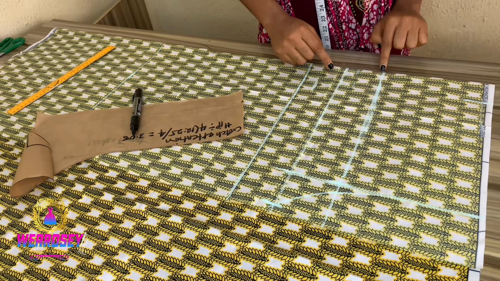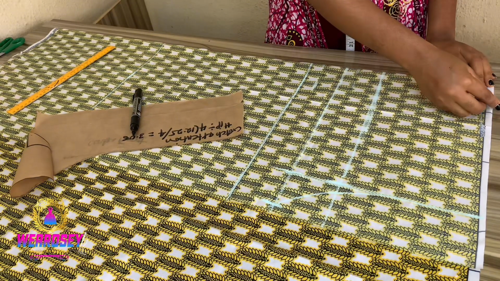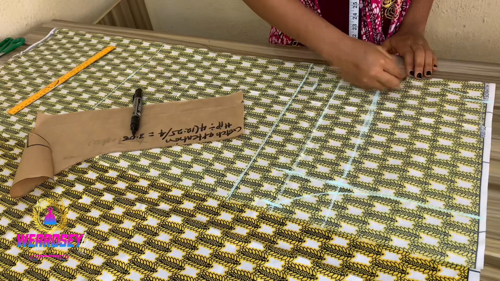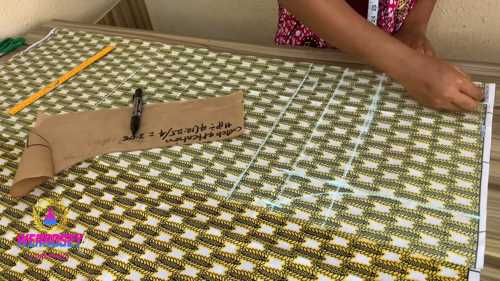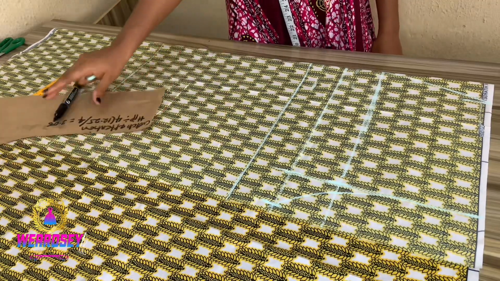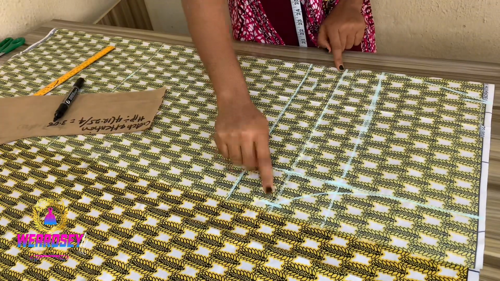So now we're going to impute the main measurement of the waist. If your waist is 20, divided by 4 is 5, plus 1 inch allowance is 6. So you now mark 6 inches waistline and then you connect it to your hip line at that edge.